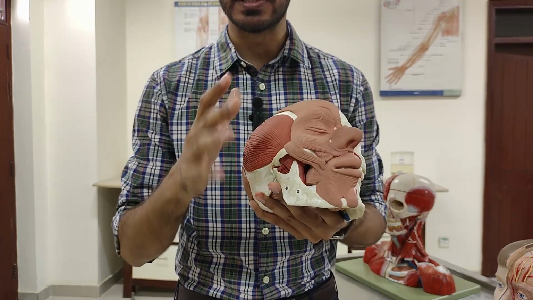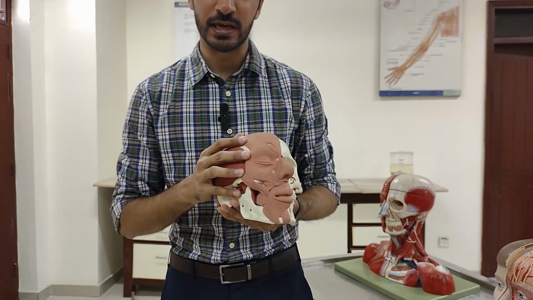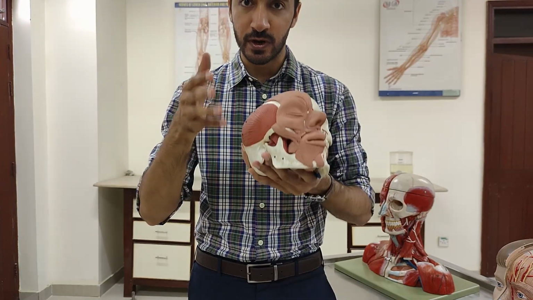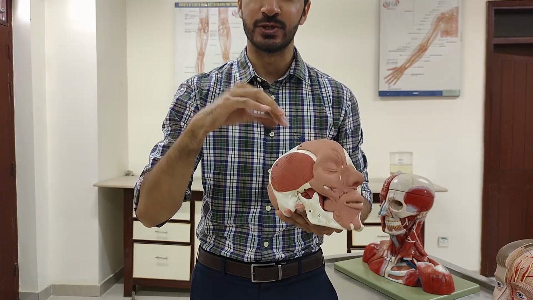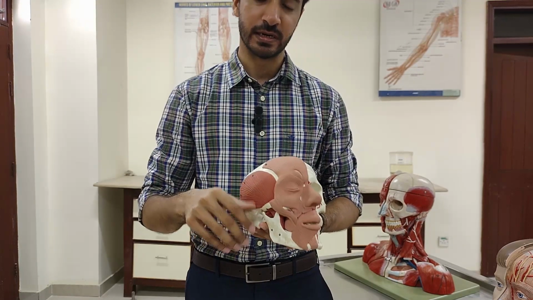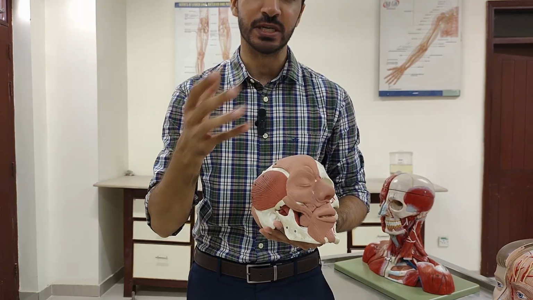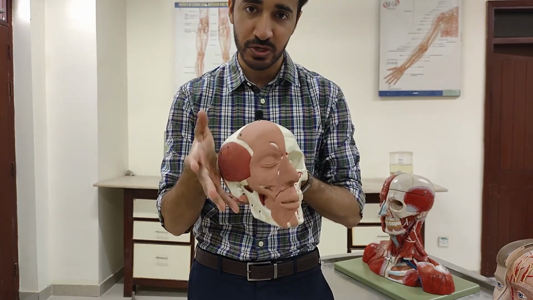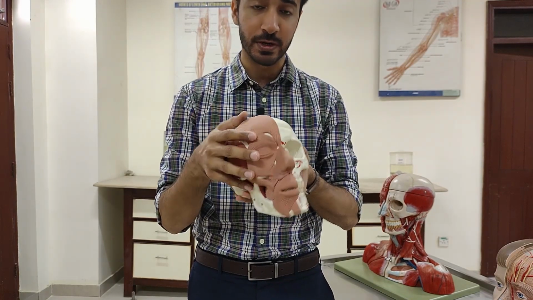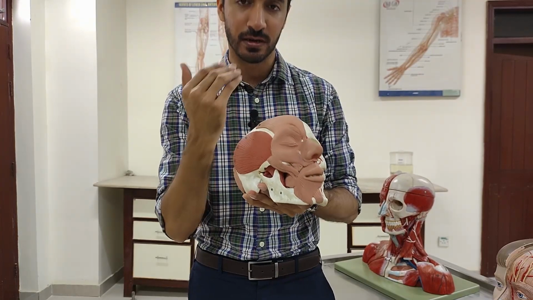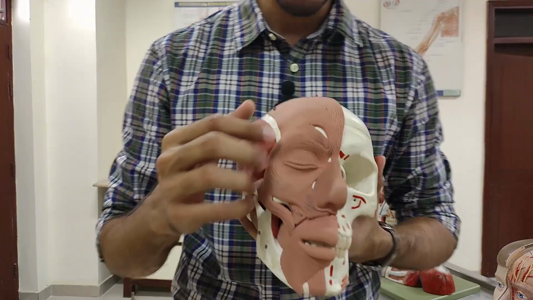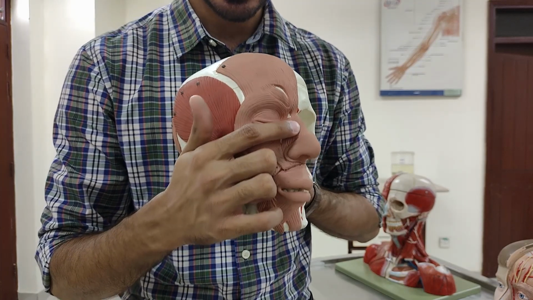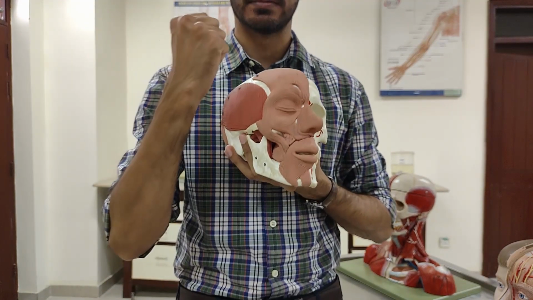The names of these muscles are relatively easy because even if you don't remember where they are located, just by their names you're probably going to guess the answer correctly. So that's why I usually tell the meanings of these words, so that whenever you see them in your exam, in your OSPE, or hear them in your viva, you're probably going to guess the answer correctly. Anyway, so we have this muscle over here. This is called nasalis.